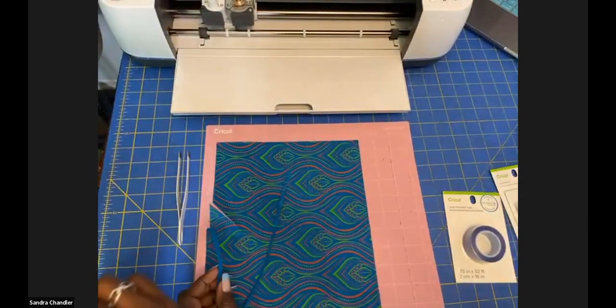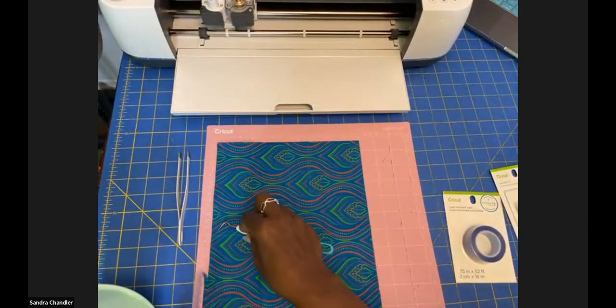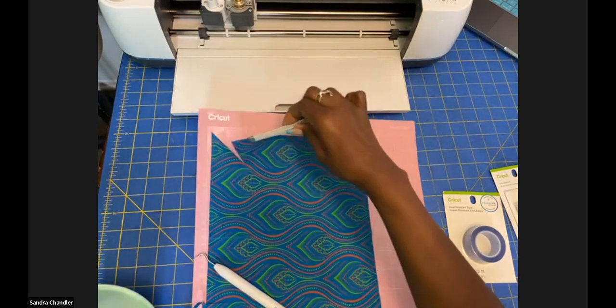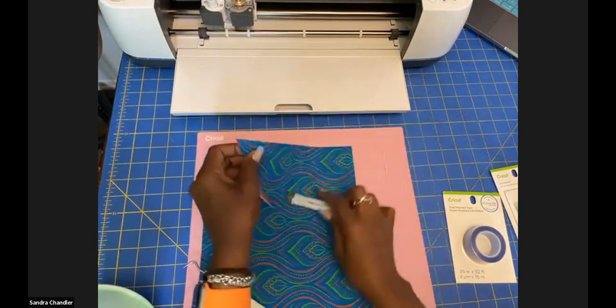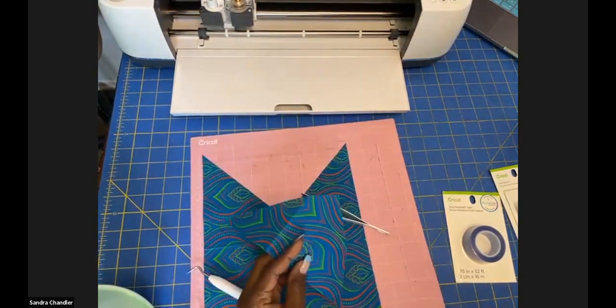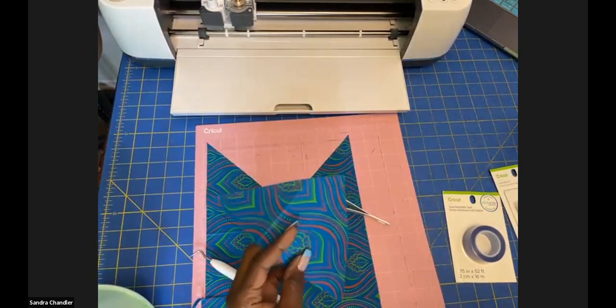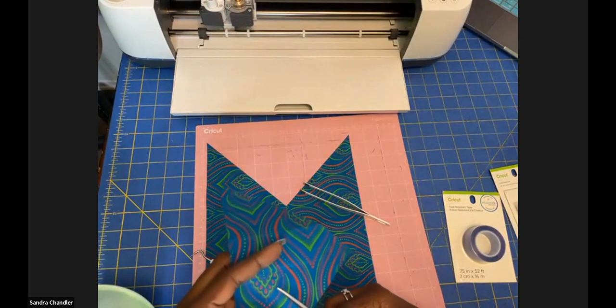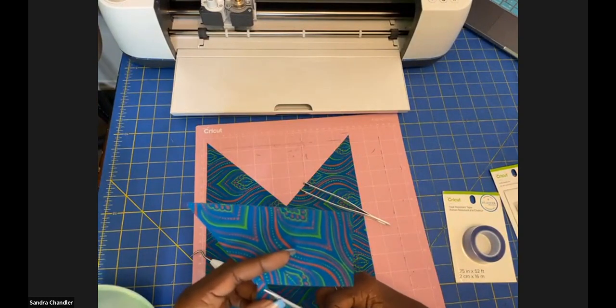Now, it's so funny because you can't really see where it cuts, but let's see. Here is one of our cuts, and it looks to me like my blade is just not sharp enough. So it's time to get a new blade.